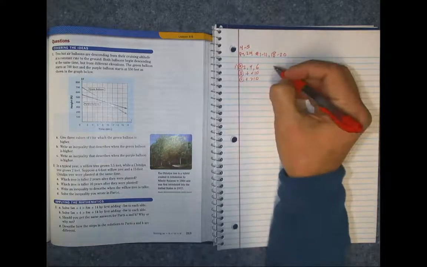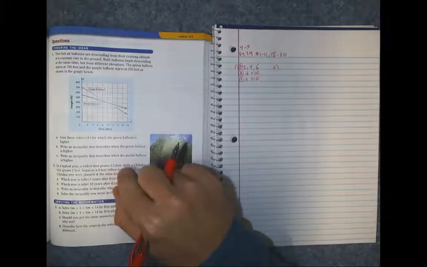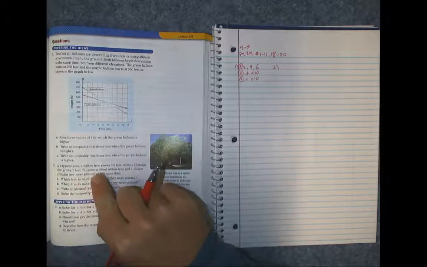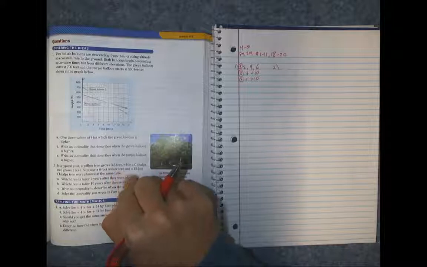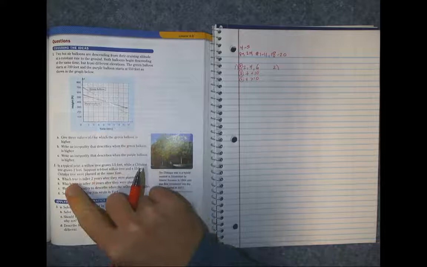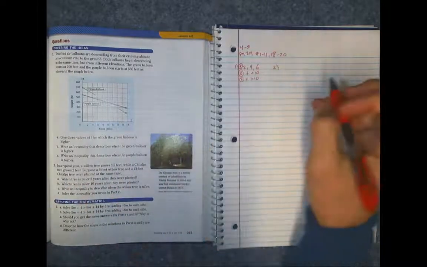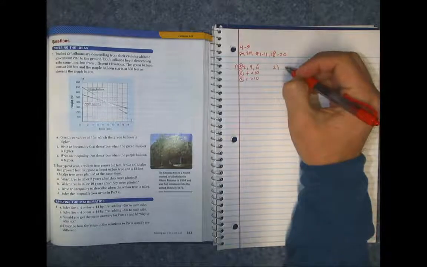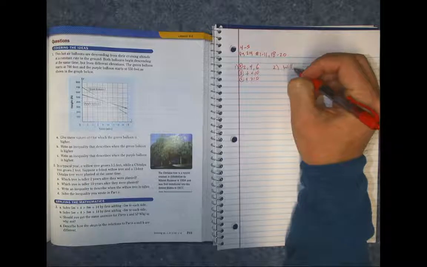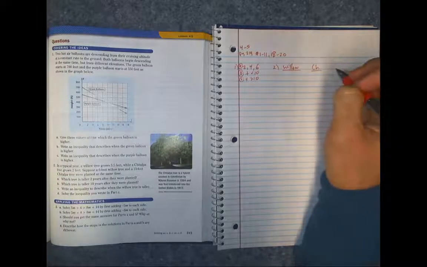Okay, number 2. In a typical year, a willow tree grows 3.5 feet, and this other type of tree grows 2 feet. Suppose a 6-foot willow tree and a 13-foot catalpa tree were planted at the same time. Which tree is taller 2 years after they were planted? We're going to make a little chart here. Let's start with the willow. And this one we're just going to put a CH.